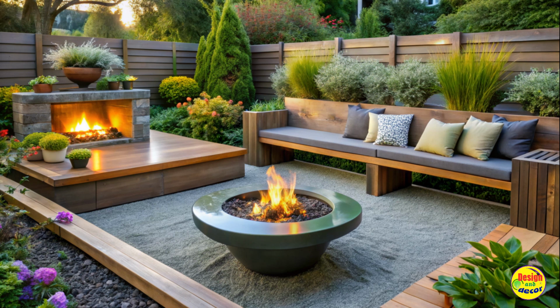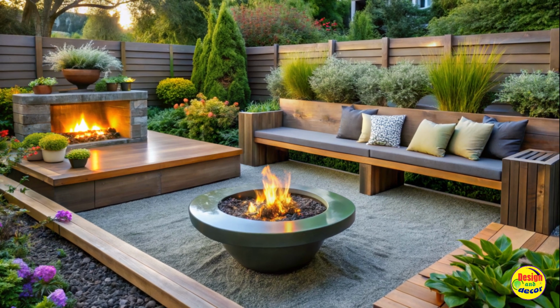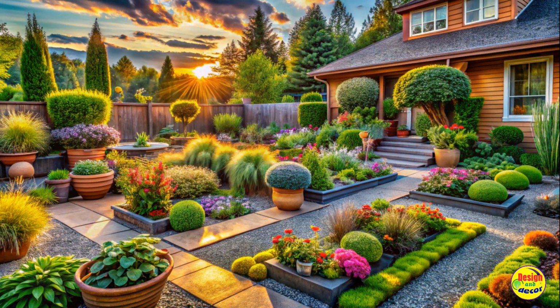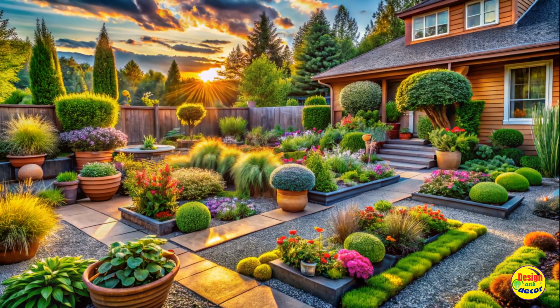By choosing native species, you can create a thriving green space that supports local wildlife and promotes biodiversity, all while simplifying your gardening routine.